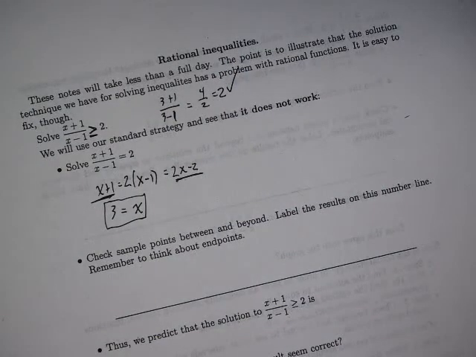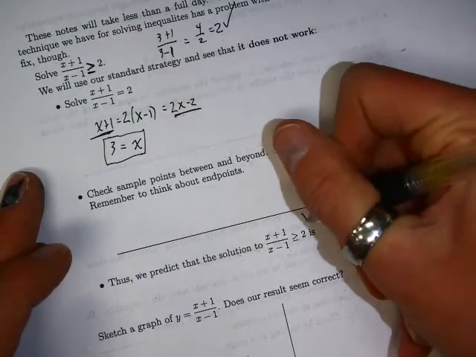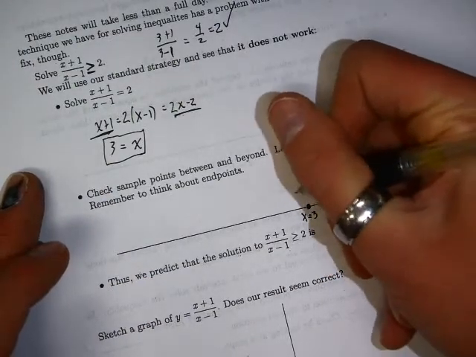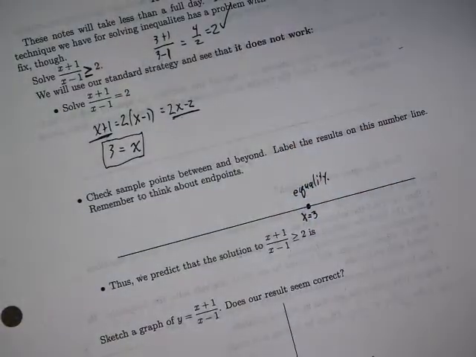So we've just solved equality. Let's put that on the number line right here. So there is x equals 3. That's the place where equality happens. So now that we've found a place where equality happens, we'll play this game where we check a number to the right of 3 and to the left of 3 and see what happens. What is a number that is to the right of 3?